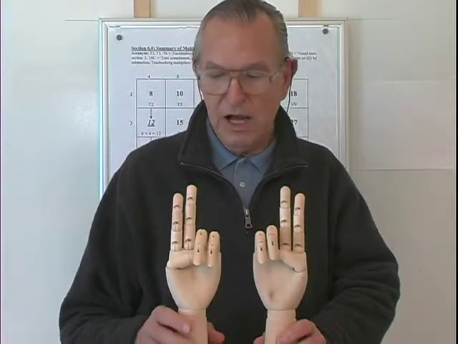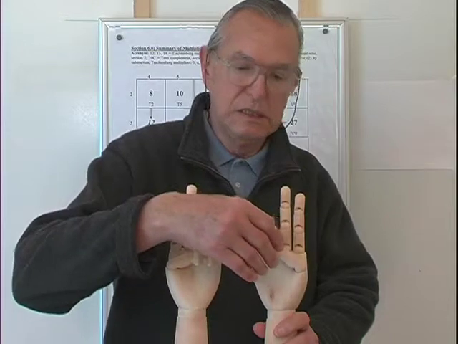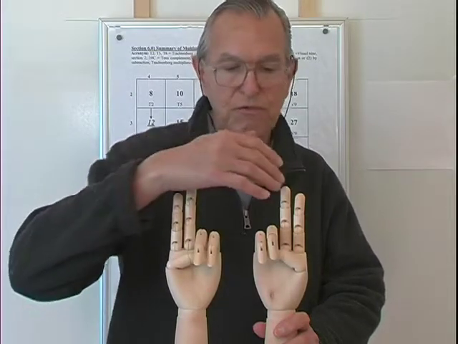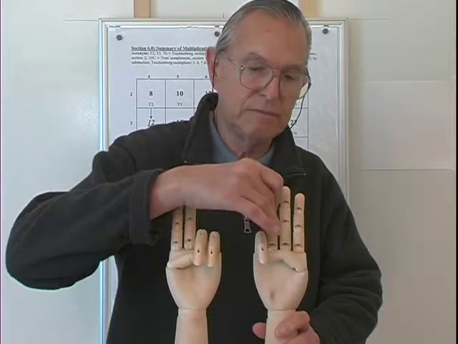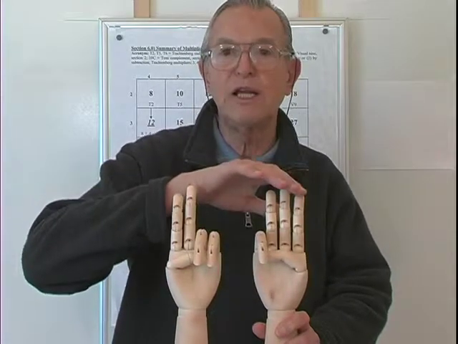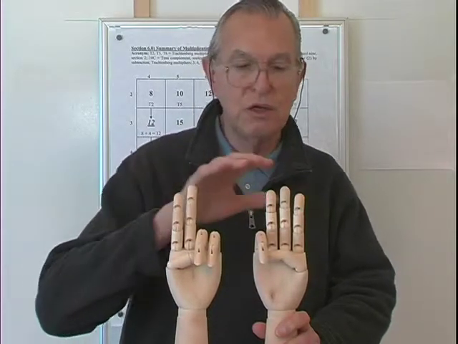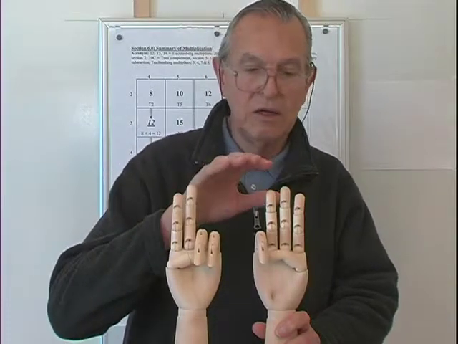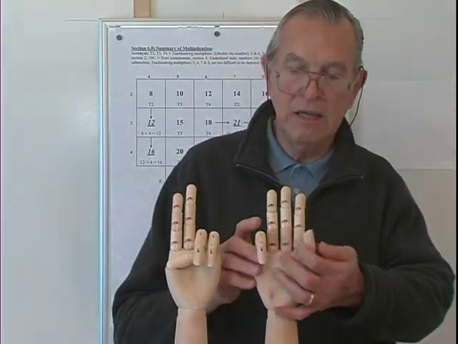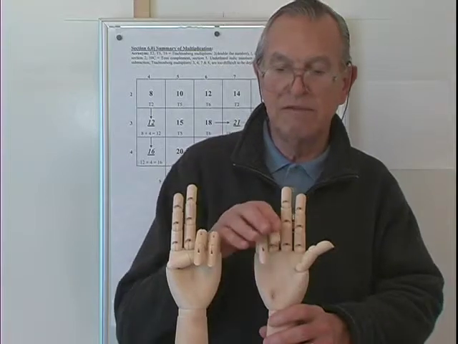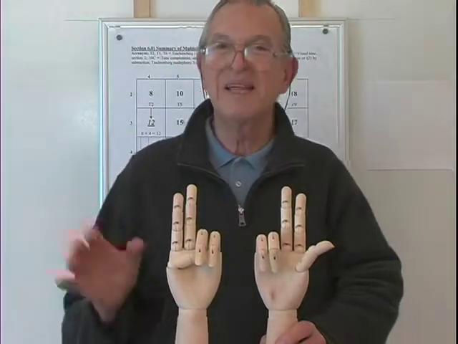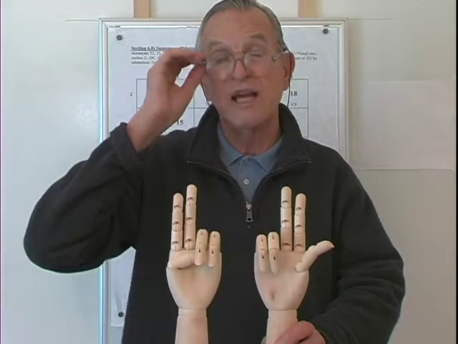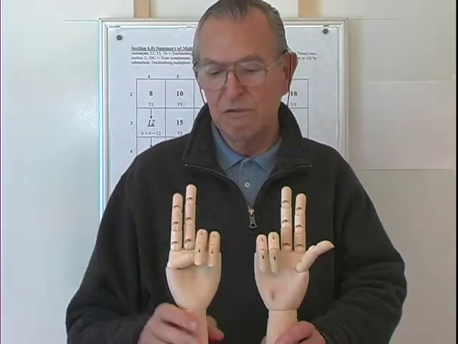6 times 5, 1, 2, 3, 4, and this will be 5. Go back to the right hand. The count always with the right hand first. 1, 2, 3, 4, and then extend the thumb, 5. All right? We want to maintain the American Sign Language for representing numbers.